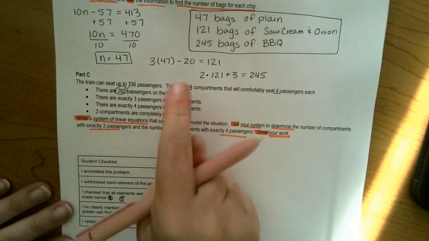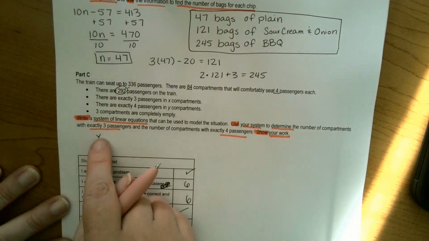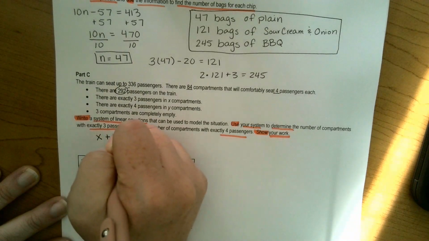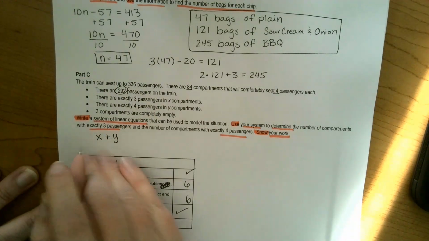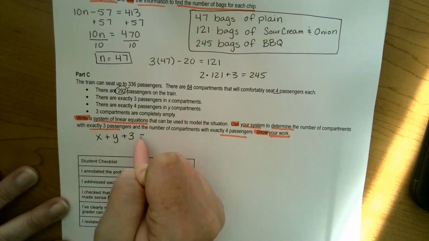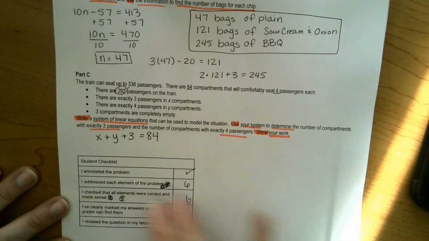So let's look at this. We have 84 compartments total. We have X, this is the number of compartments with 3 people. This is the number of compartments with 4 people. And then we have 3 that are empty. So we have 3 more compartments. This should total up to 84 because there's 84 total compartments.